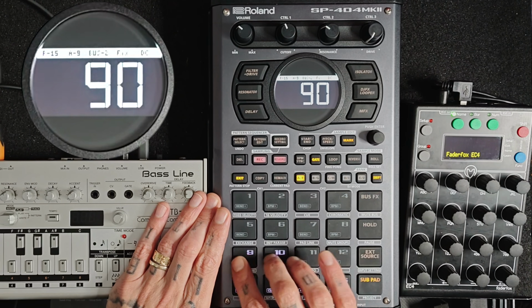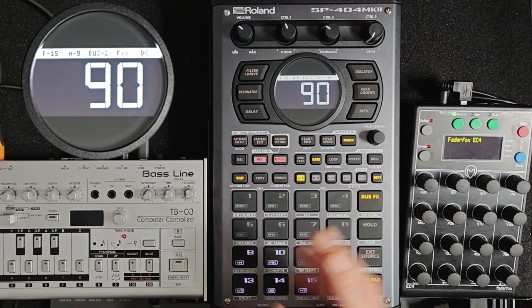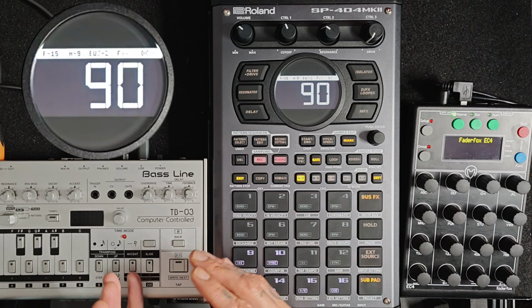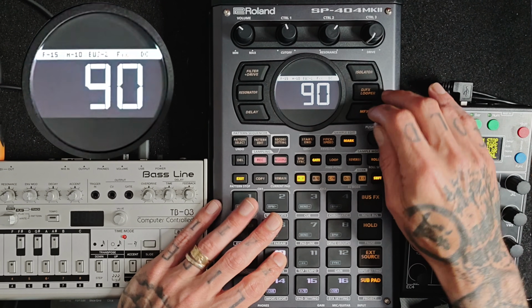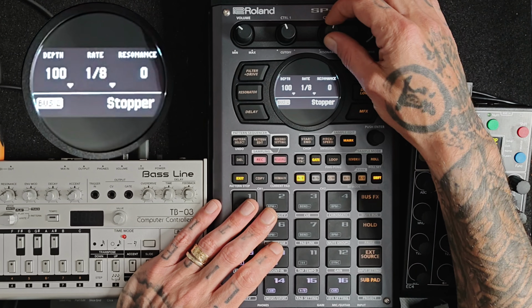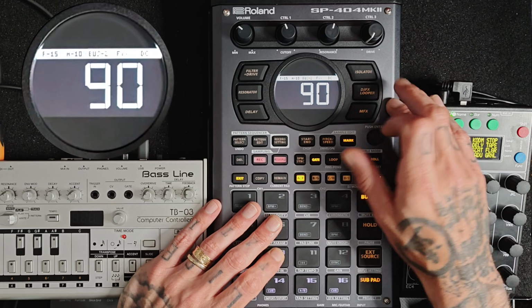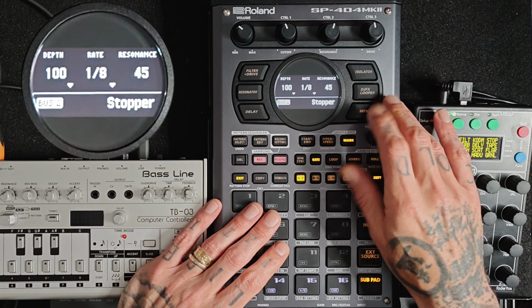Now I want to use these two samples as a foundation, but the first thing that came to mind, for how we can solve the lack of slides, is to use the stopper. Maybe a little slower. Let's try also with a little bit of resonance.